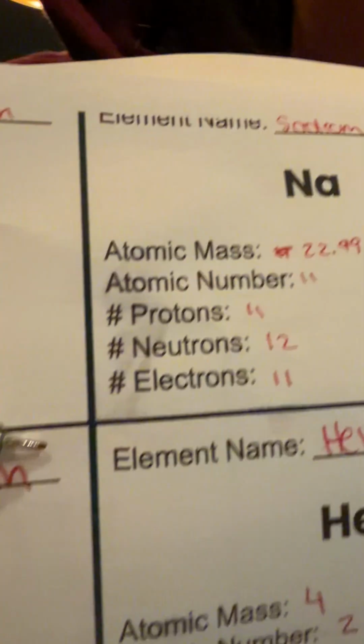So if the number of protons is 11, the number of neutrons, we don't know yet, but the number of electrons should also be 11. Okay, awesome. So number of protons we know, which means that we can fill in the number of electrons.